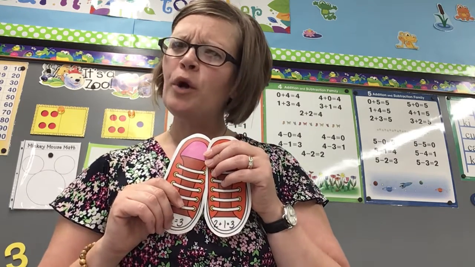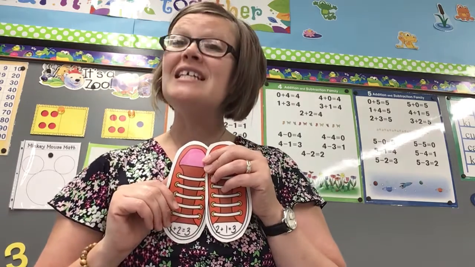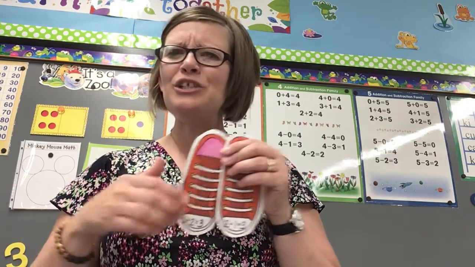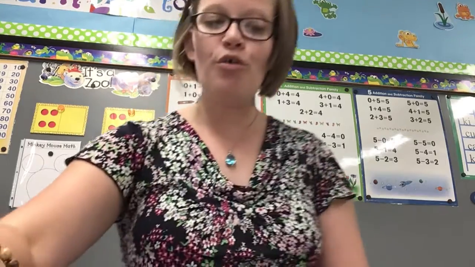What do we call this in math? No, we don't call it shoes. We call it doubles. In math, we have doubles. And that just makes it easier for us to memorize our combinations. Because when we realize that some of them are the same numbers just switched around, we actually have less to memorize. Let me show you on my chart.